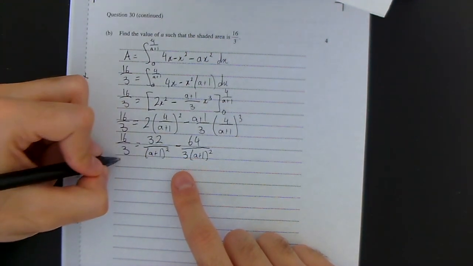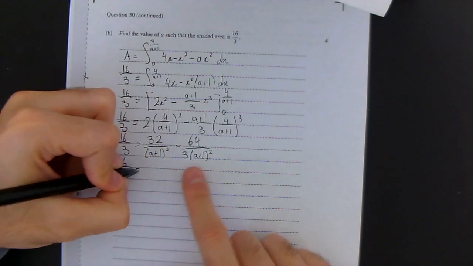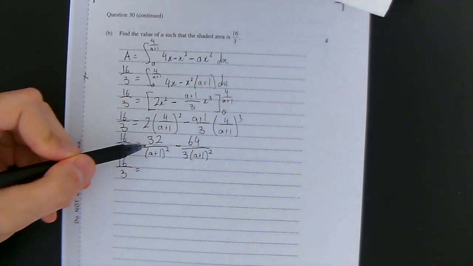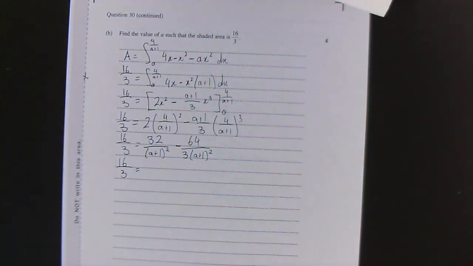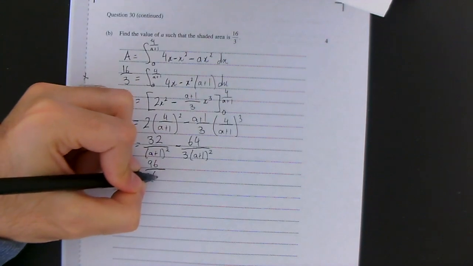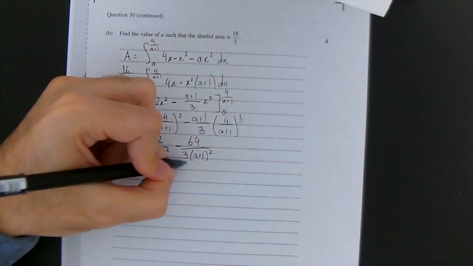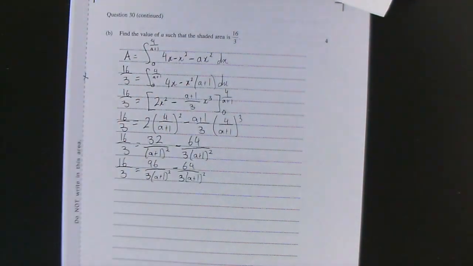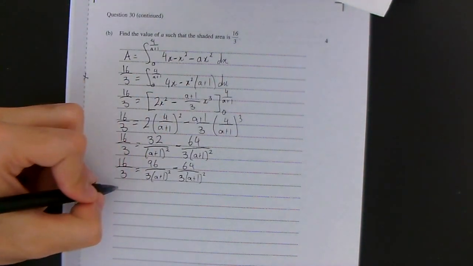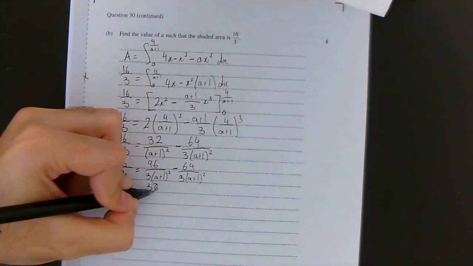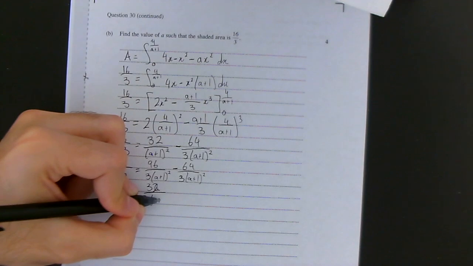So what it becomes is 16 on 3. Now if I multiply the top and bottom of this fraction by 3, I get the top being 96 on 3 (a plus 1) squared minus 64 on 3 (a plus 1) squared. And then 96 minus 64 gets you 32. So we got 16 on 3 equals 32 on 3 outside of (a plus 1) squared.